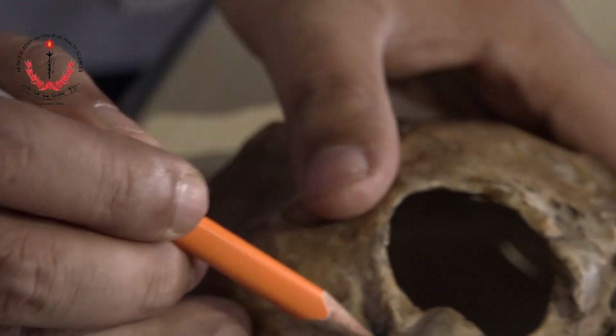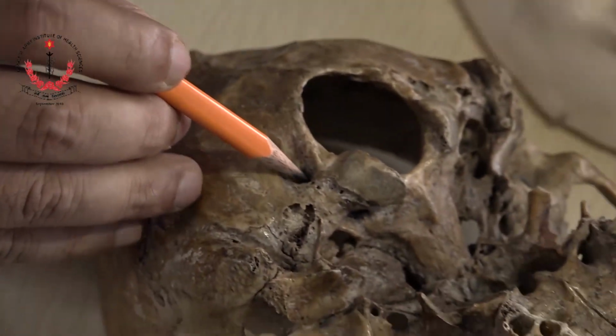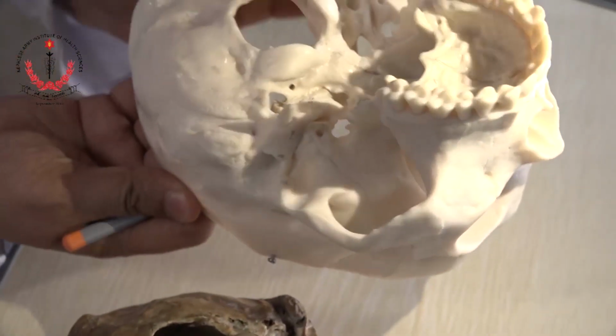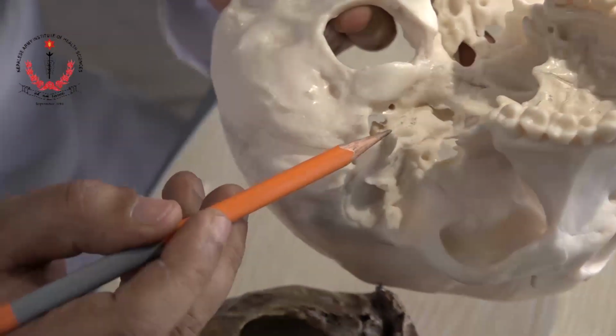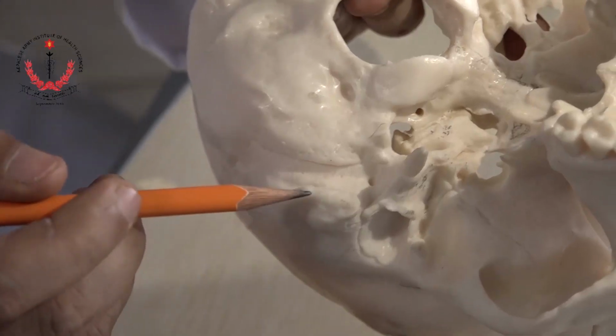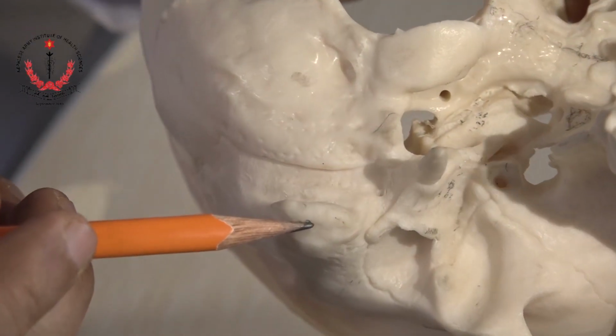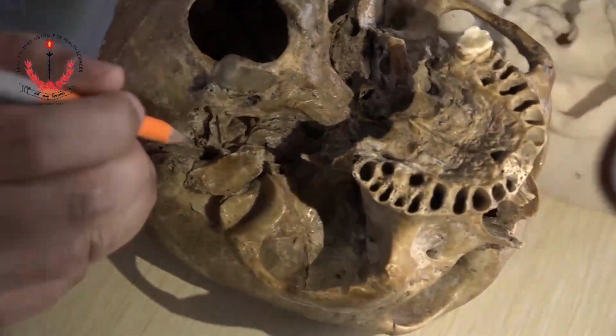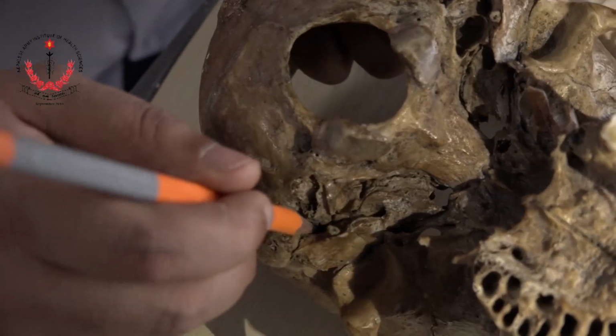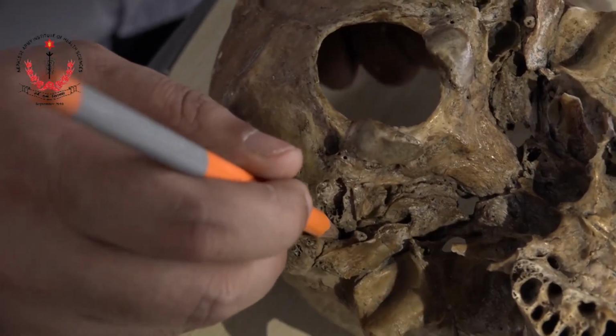As I have already told you, I am going to show one more process which was broken over here. This is called the styloid process, and this is the mastoid process, which we have already talked about. We will find one foramen in between these two. This is called the stylomastoid foramen.